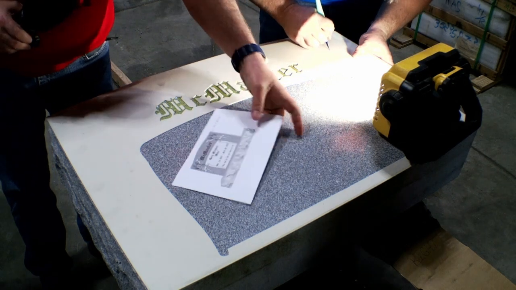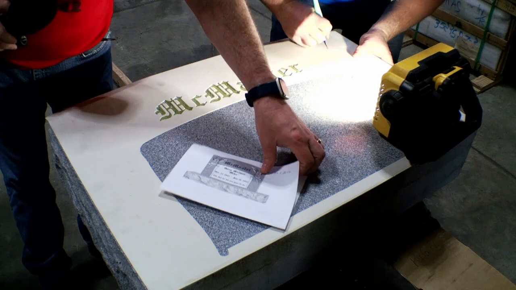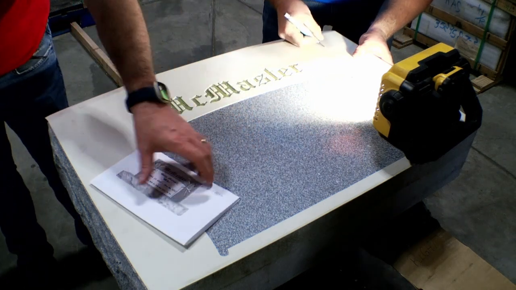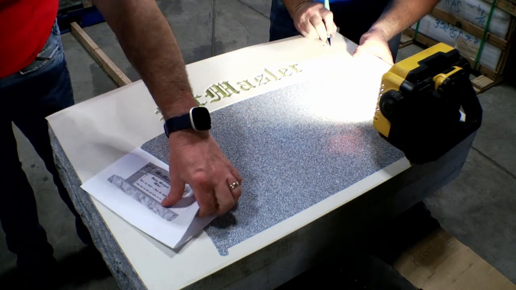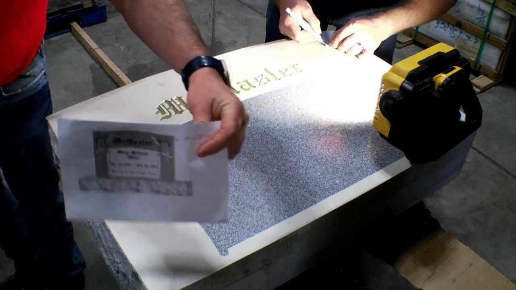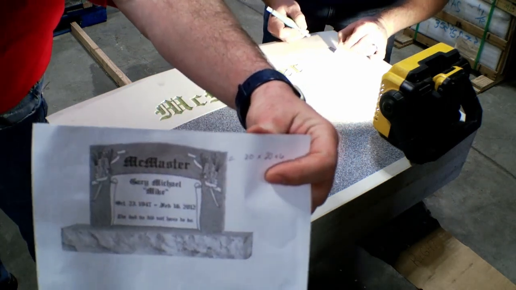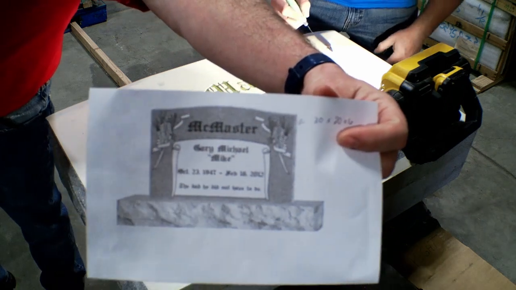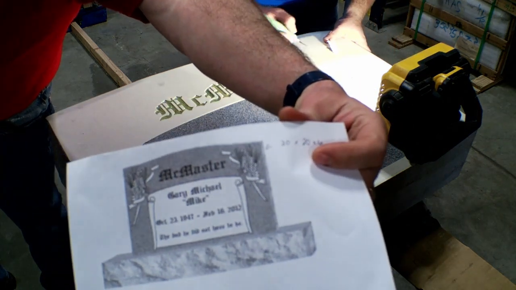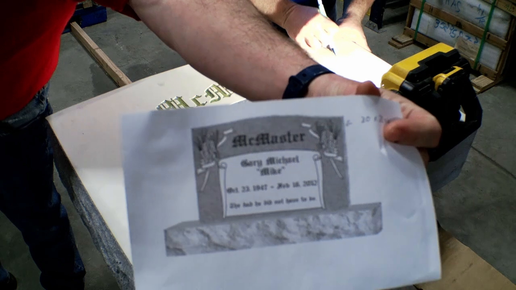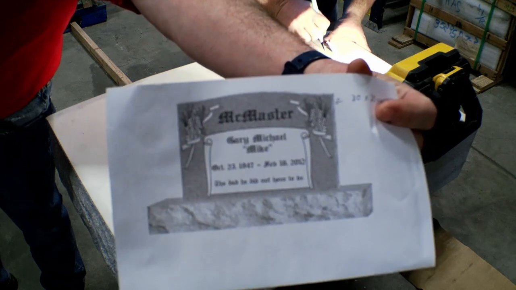So, for you people that can't see it very well, what he's trying to do is everything that you can see that's white, if I can get it a little bit in the light, that's what he's removing, and that's what he's talking about frosting.